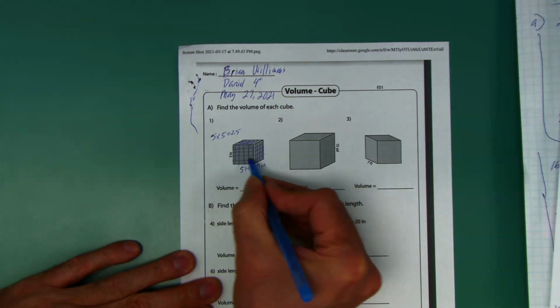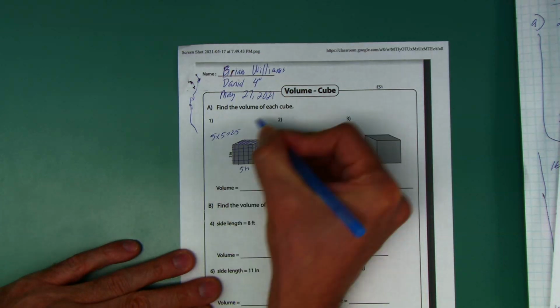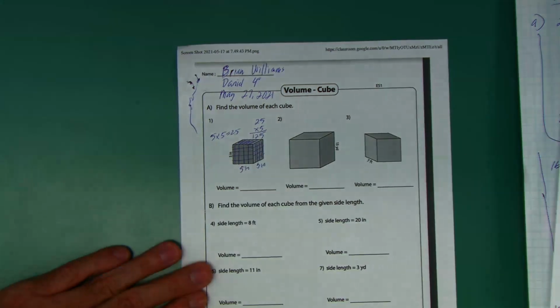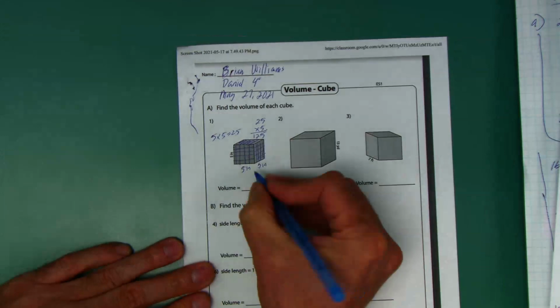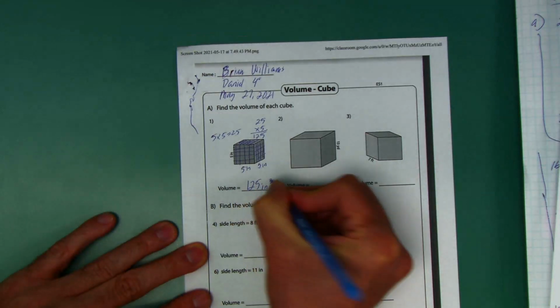And then that's just that top layer. I have 5 layers. So how many cubes did it take? That top layer is 25. I got 5 layers of 25. It took 125 cubes to make that. So the volume of that is 125 cubic inches.